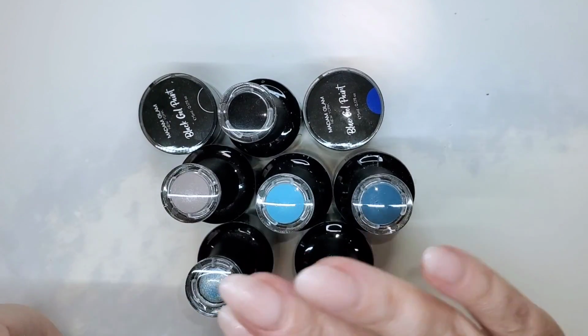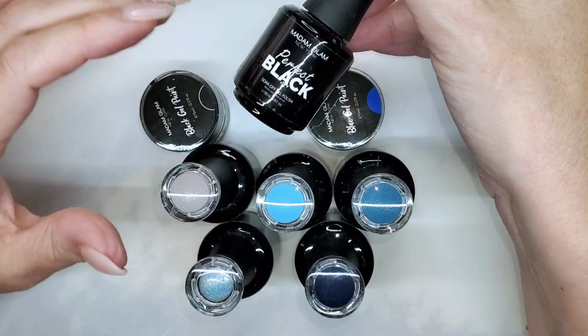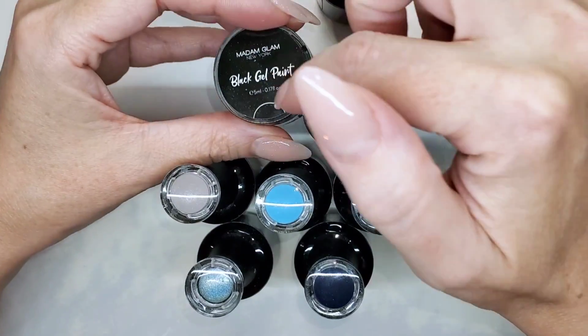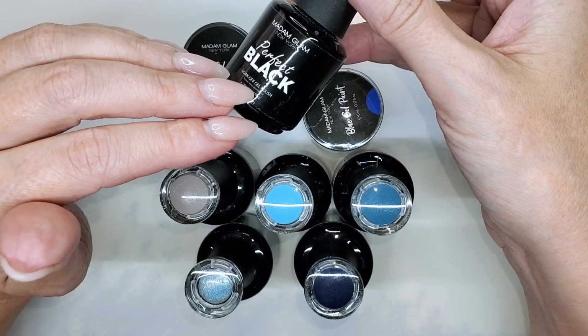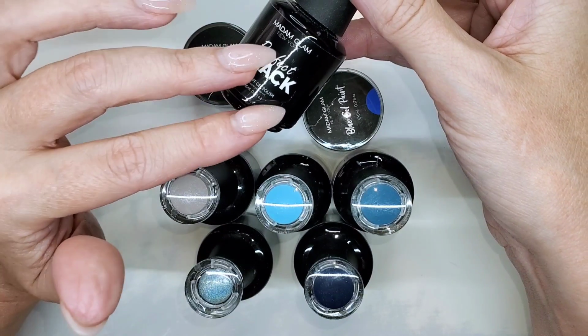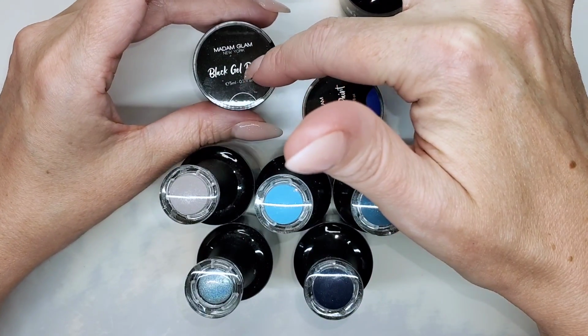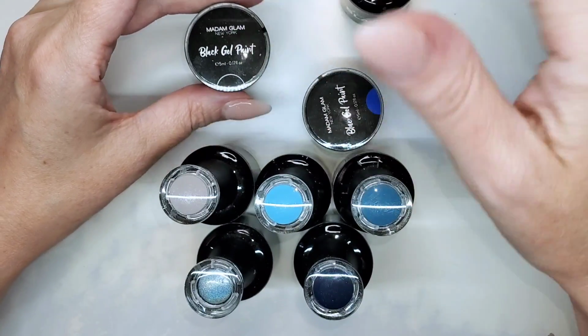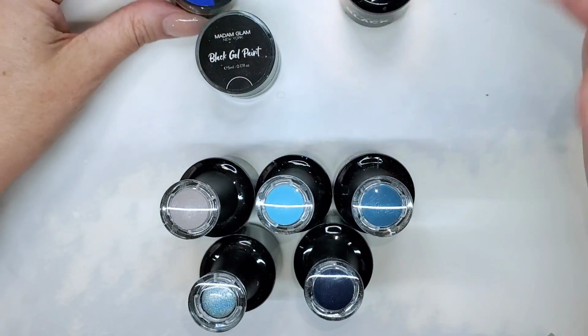Okay guys, so this is what I've pulled out. I have my Madam Glam black gel polish, and then I have my Madam Glam gel paint. I'm thinking the gel polish is what I'll possibly use to incorporate into the marbling because it's more fluid. And then the gel paint I'll use if I'm doing some line work. I also pulled out the blue gel paint, same thing.